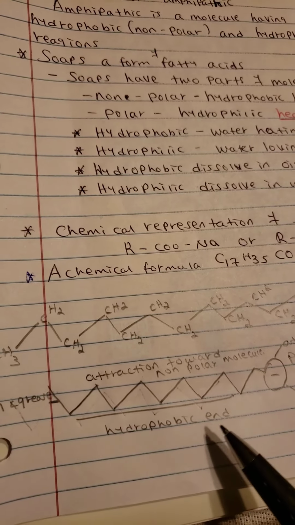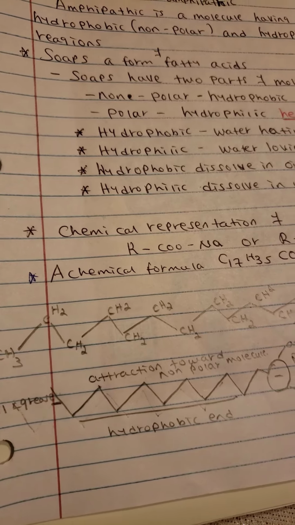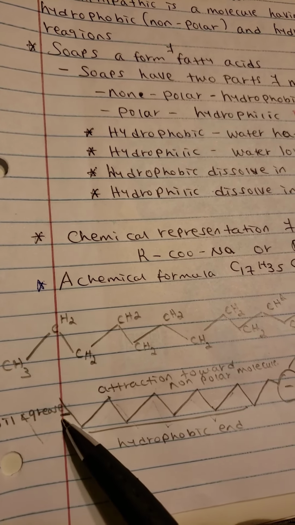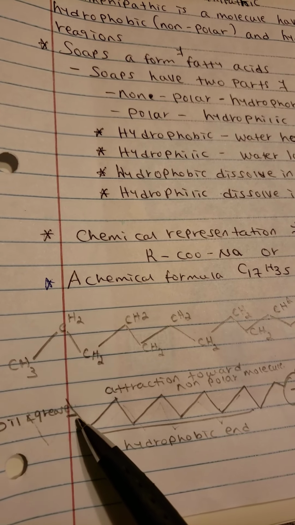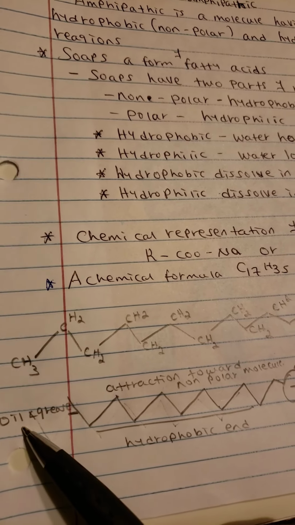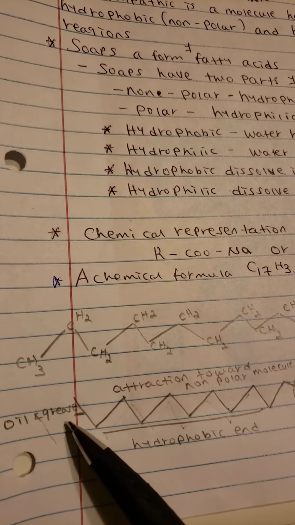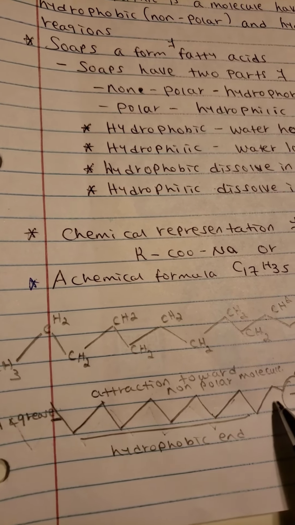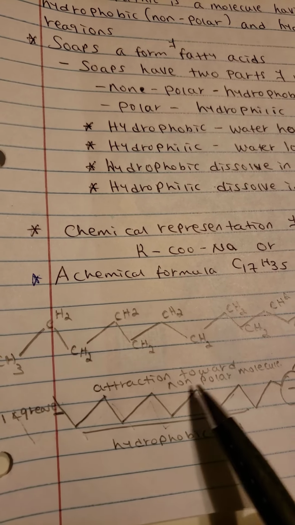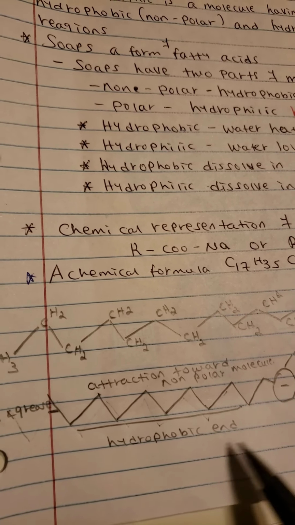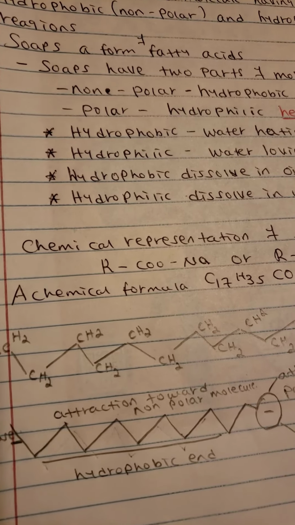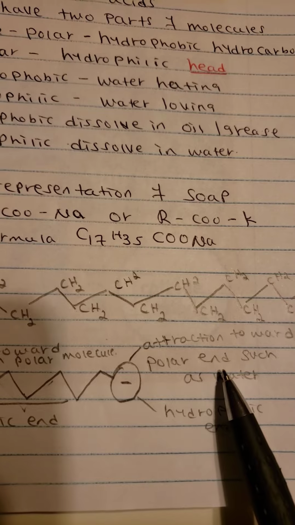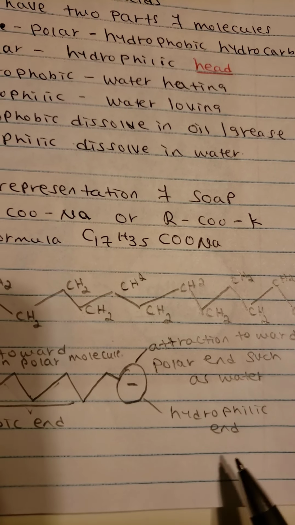In the structure, the hydrophobic end dissolves in oil and grease. The tail has an attraction toward non-polar molecules, and the head has an attraction toward the polar end, such as water.